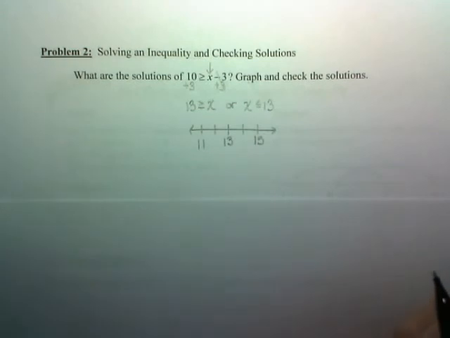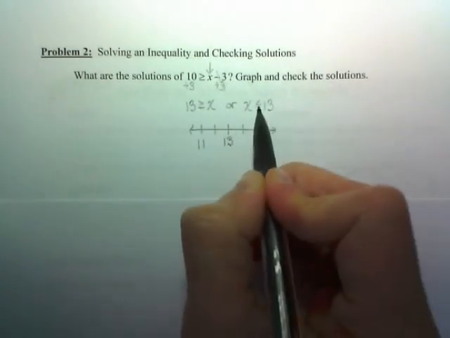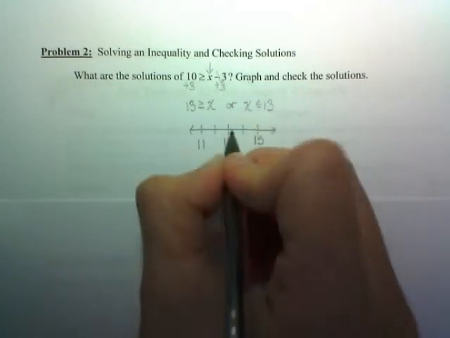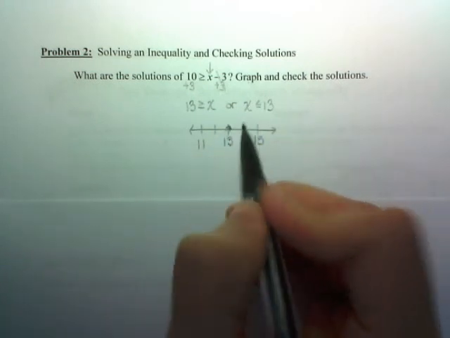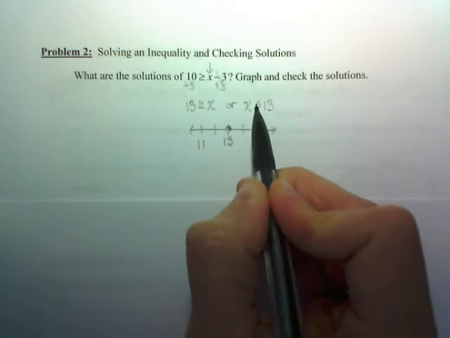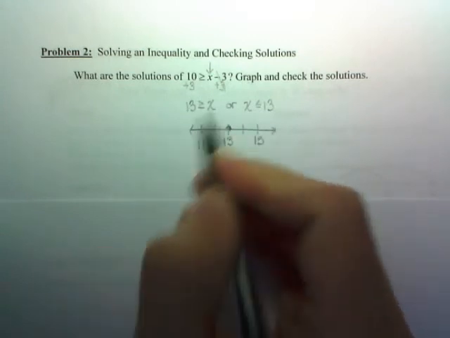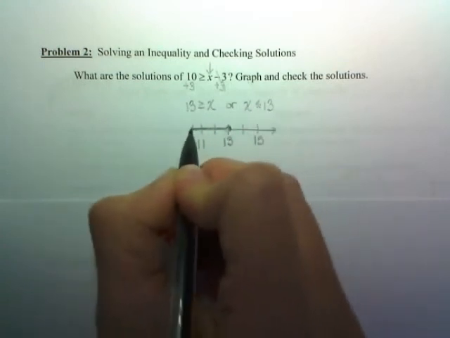So we just need to decide where we are starting, how we are starting, and which way we are going. So we're starting at 13, and it says less than or equal to. So that means that we are including 13. I can plug 13 in there and it will make it true. So we start at 13 and we do in fact include 13. And then I want x less than that. So I want to go x less than 13. So we have to think, would that be towards the 14, 15 or towards the 12, 11, 10, 9? And if I want everything less than 13, I would go in this direction.